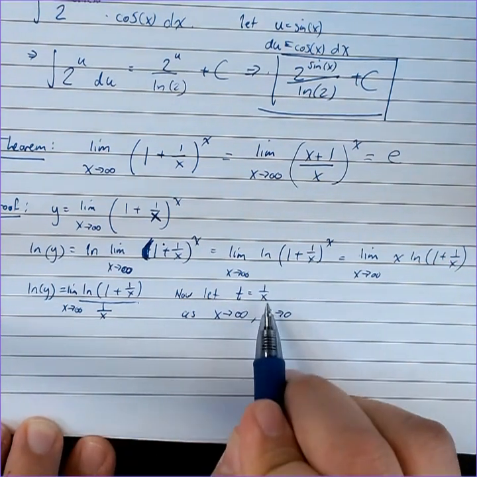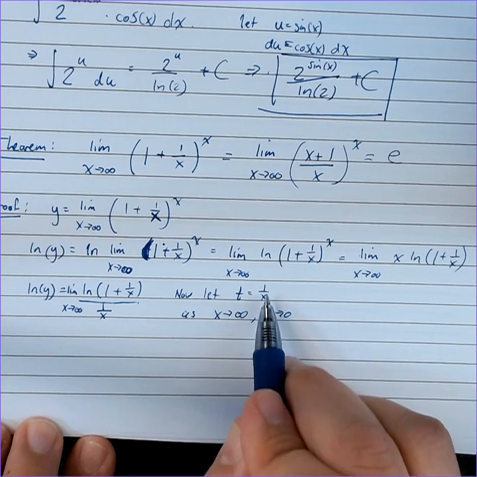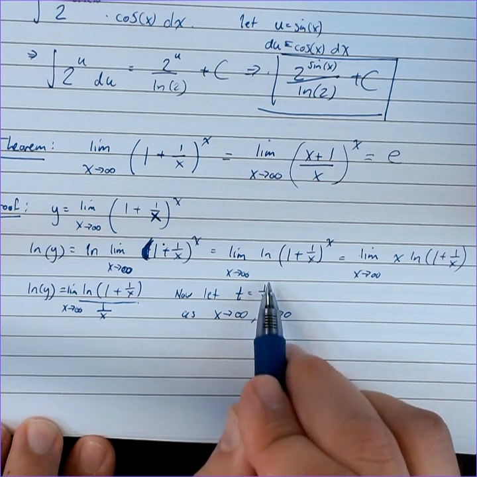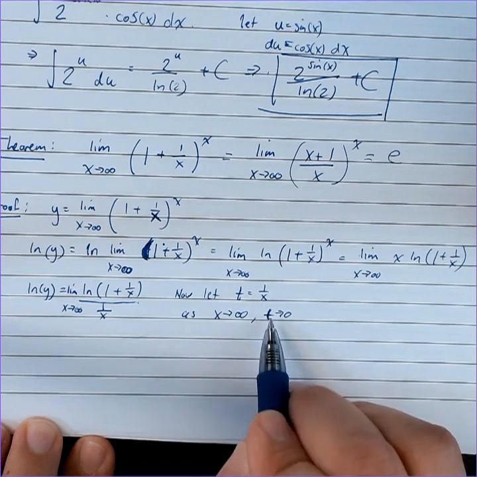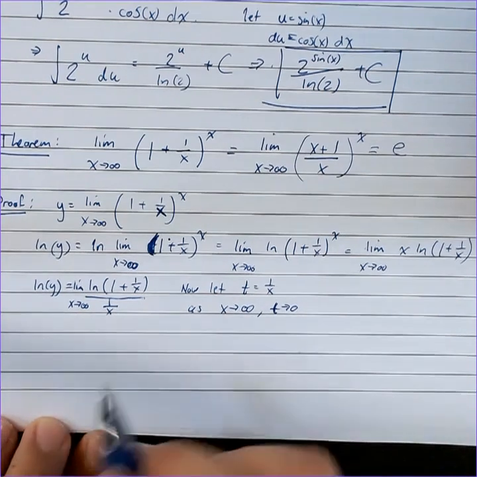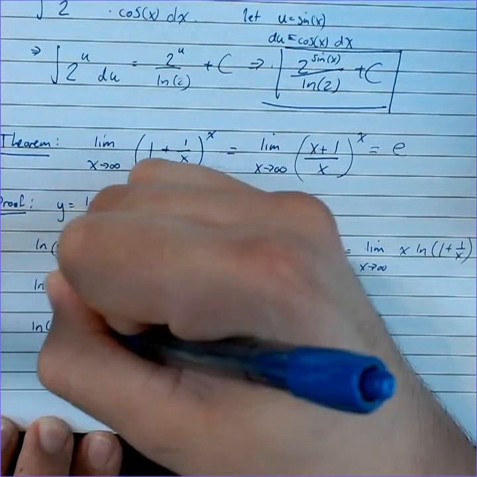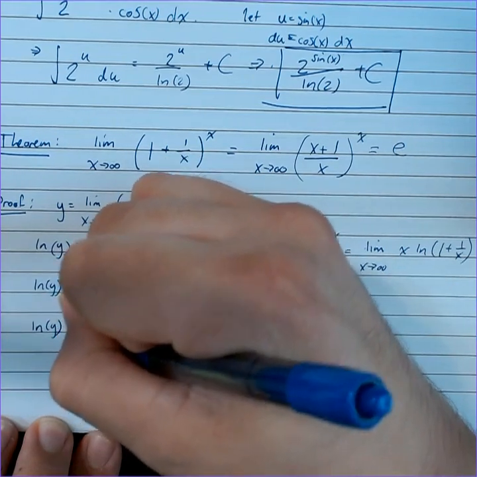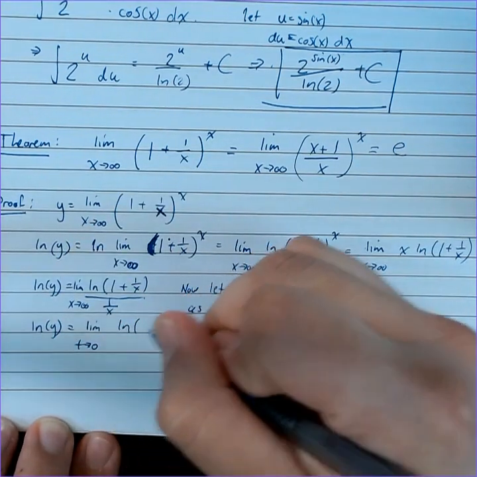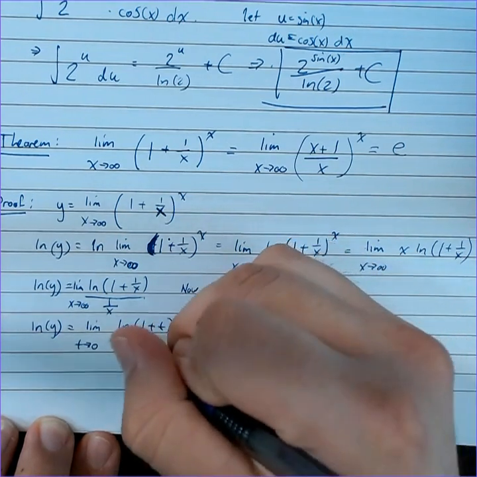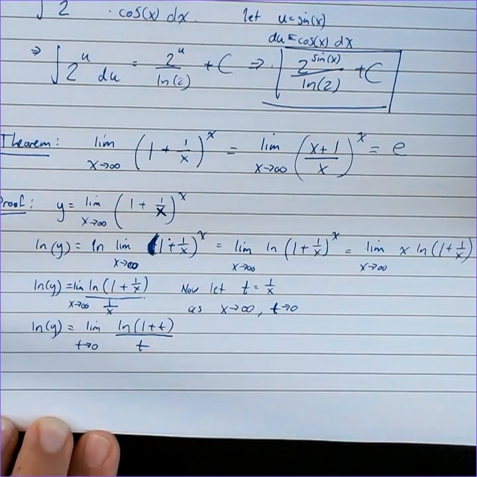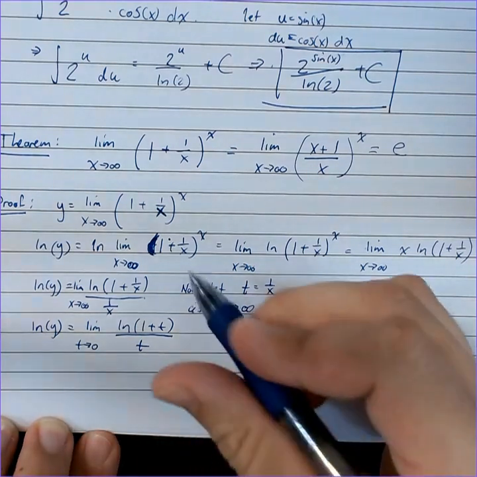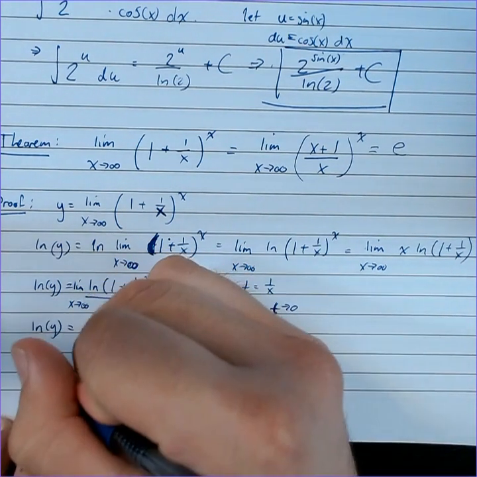If x gets bigger, the reciprocal gets smaller. It has to stay positive, since all of these are always positive: 1 over positive numbers. So it's the smallest possible number you can imagine, and it goes to 0. So here we can write this as the natural log of y is equal to the limit as t approaches 0 of the natural log of 1 plus t, over t. I've replaced that with t, replaced that with t, and now my limit looks like that. And now I'm going to rewrite this again in a maybe unexpected way.